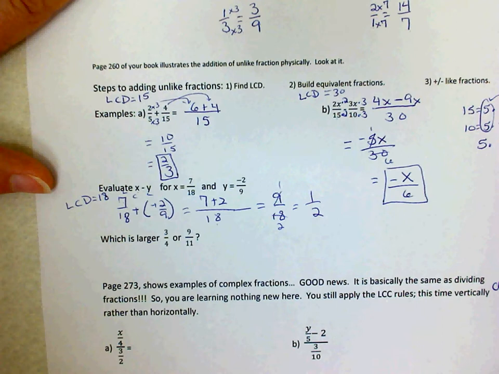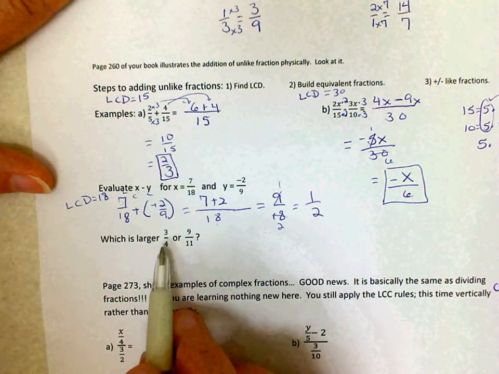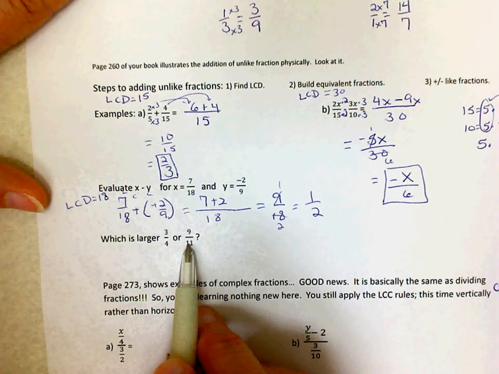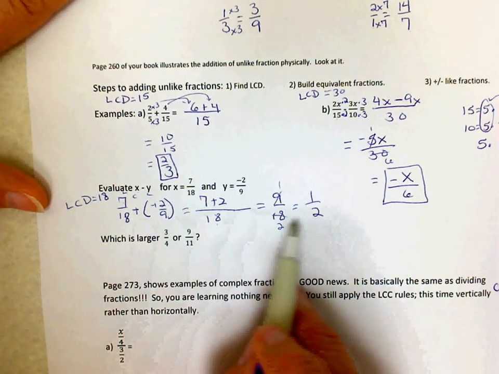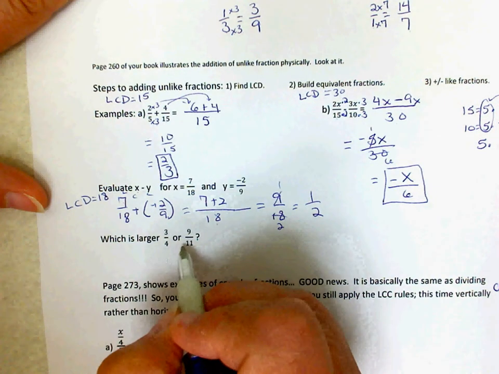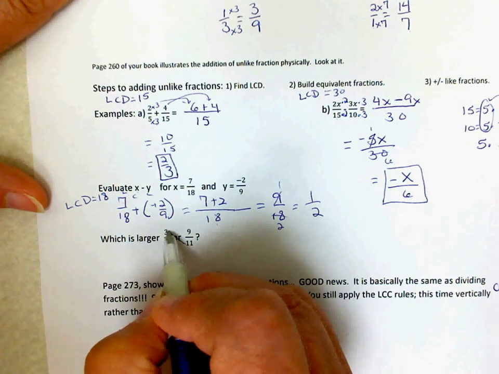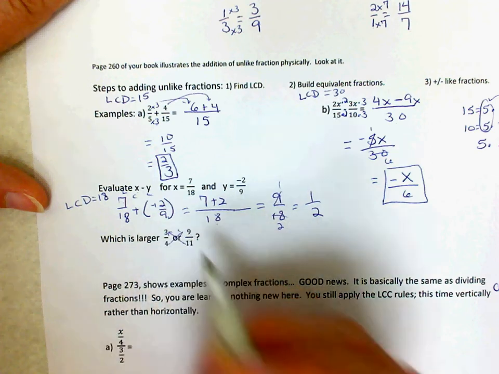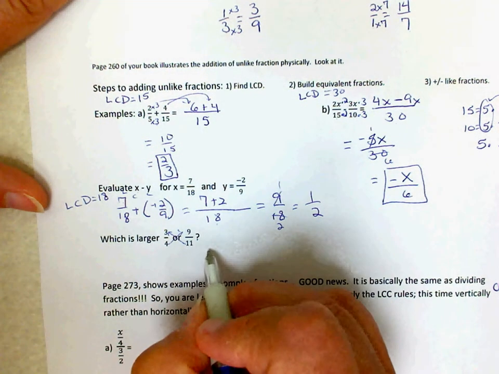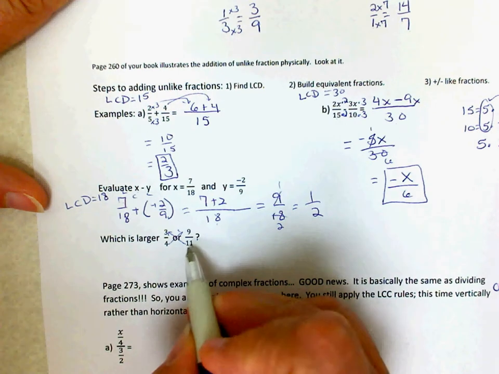Now, which one's larger, 3/4 or 9/11? I could build equivalent fractions like this, but why? Because there's a shortcut. Remember we used cross multiply to see if they were equal? Well, we can use that same trick now, and you have to do it this direction, from bottom right to top left.